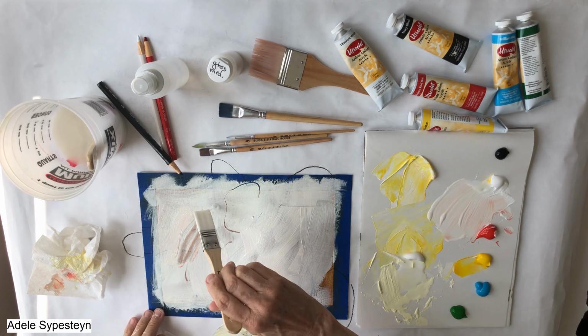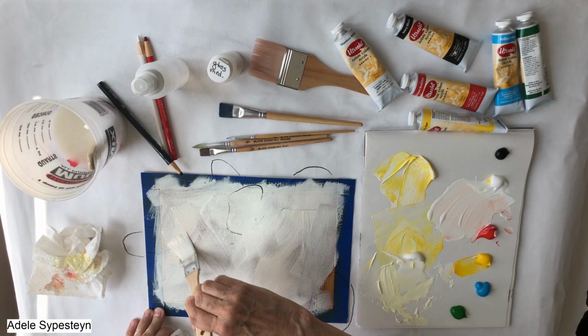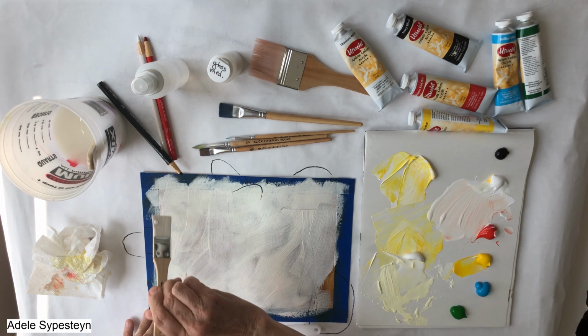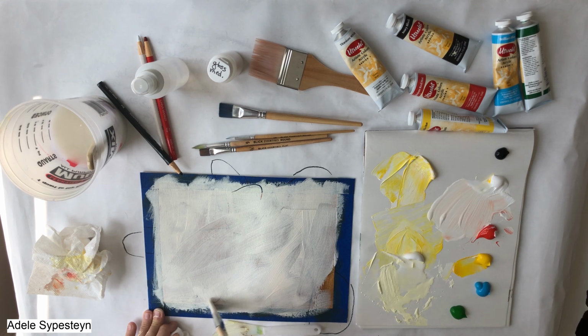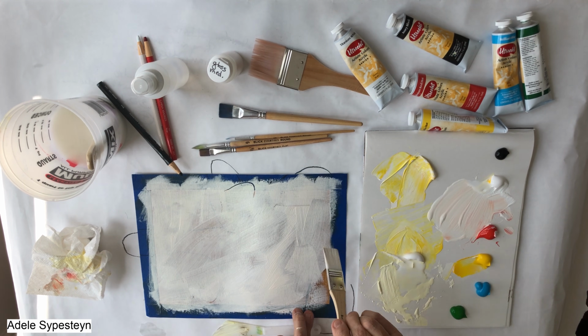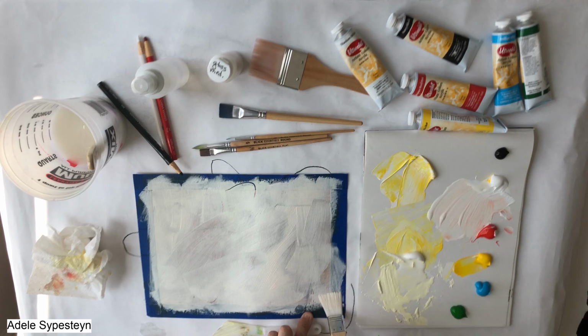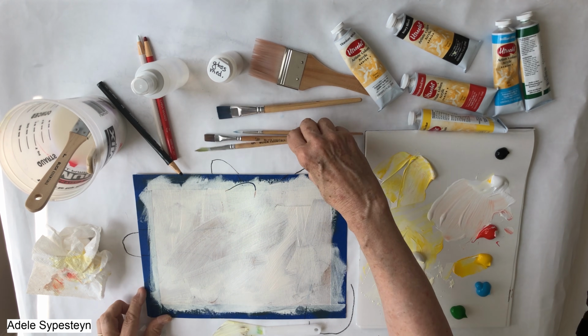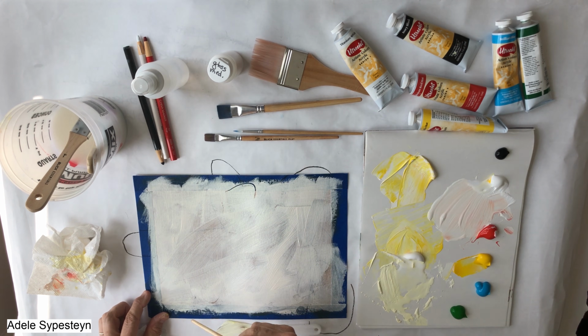Now I'm just going over it again. And I don't mind that you can see through it. I like that. You can see a little bit of the dark underneath. But you can decide if you want the whole thing covered with stark white, you can do that too. It's whatever makes you feel inspired and have fun.